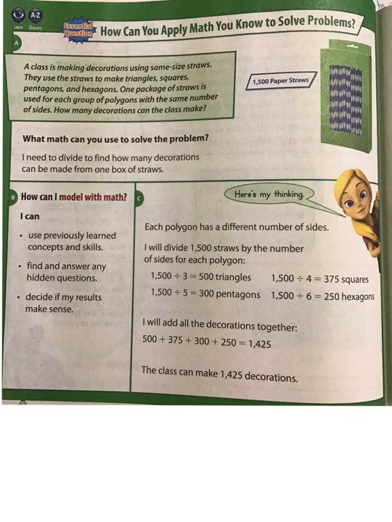Today, we are going to see how we can use division and apply math that we know to solve problems. Let's look at our very complicated question.